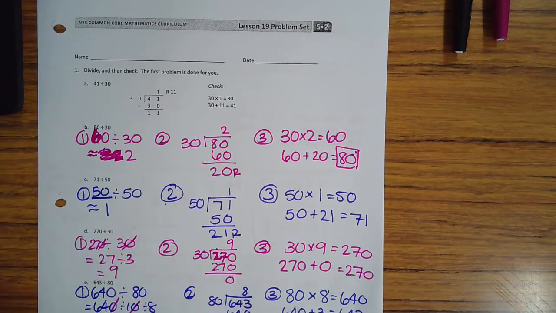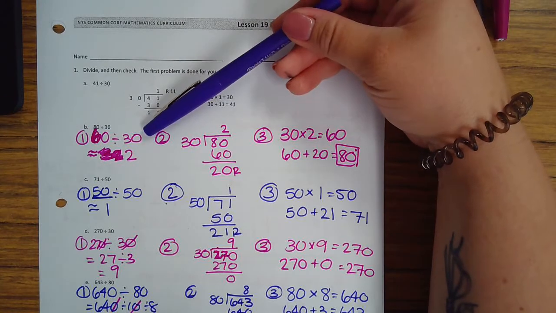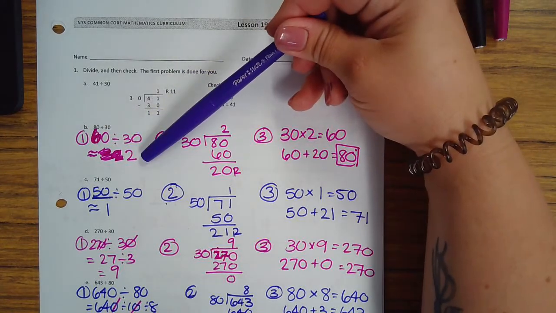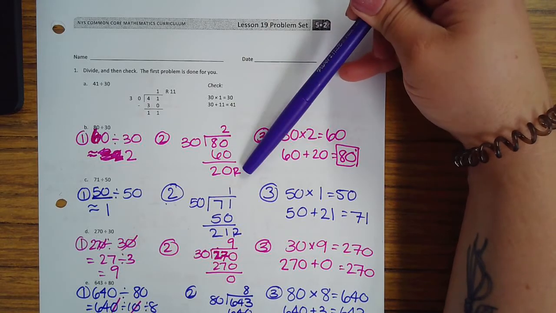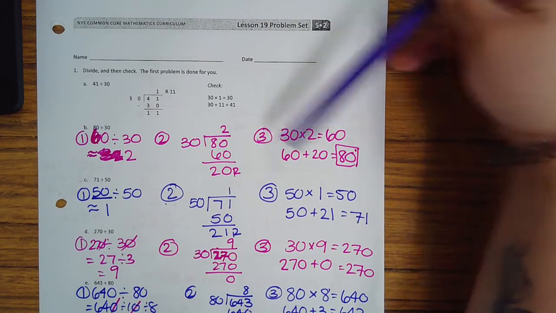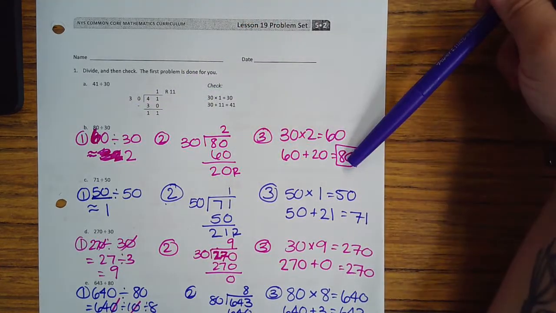This is Module 2, Lesson 19, Problem Set. So for number 1, I estimated 60 divided by 30 is approximately 2. Then I solved with a remainder of 20. And then I checked, and my answer checked out.